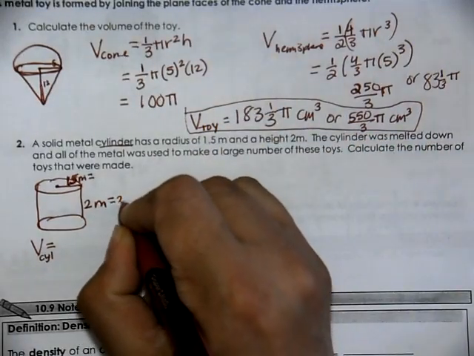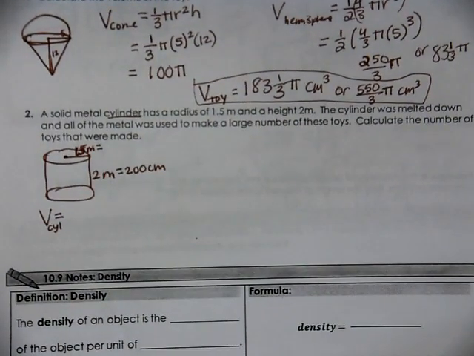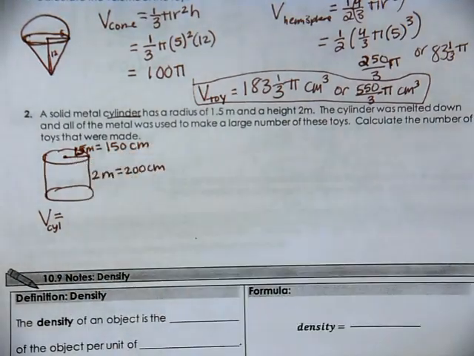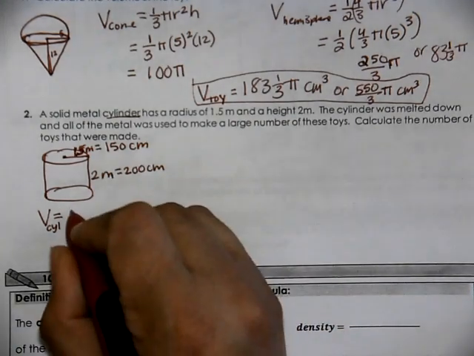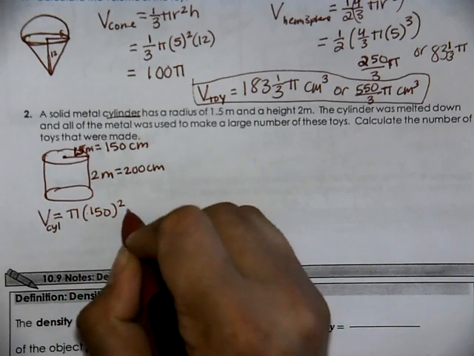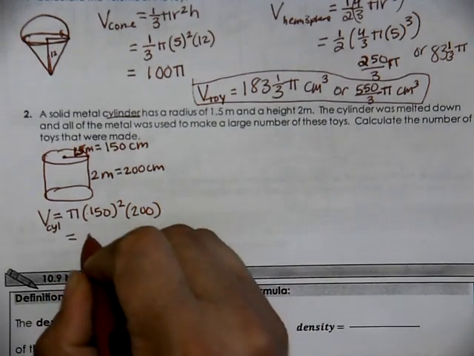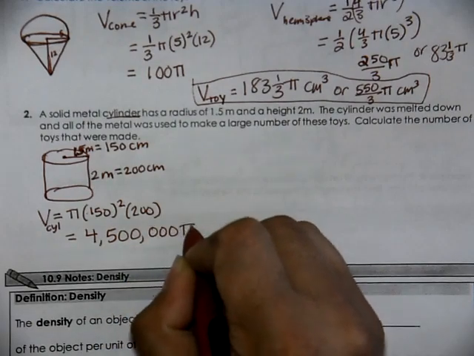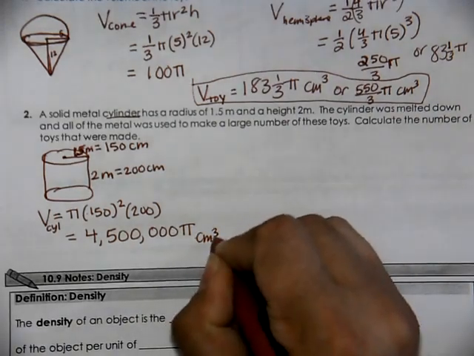So 2 meters is 200 centimeters, because all you need to know for the conversion there is that there's 100 centimeters in a meter. Same thing here. This would become 150 centimeters because it's 1.5 times 100. Now go ahead and do your formula for the cylinder. Pi r squared h, which is pi times 150 squared times 200. And then once you calculate this, it comes out to a large number, 4,500,000 pi. Because remember, we're keeping it exact for right now, and it says in cubic centimeters.